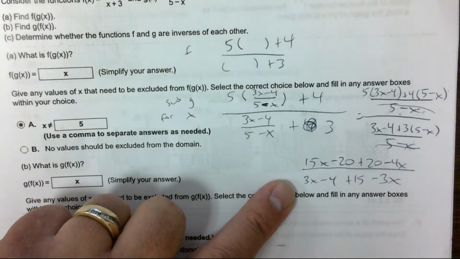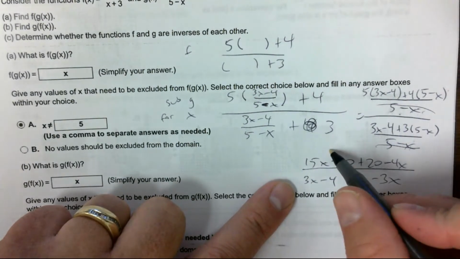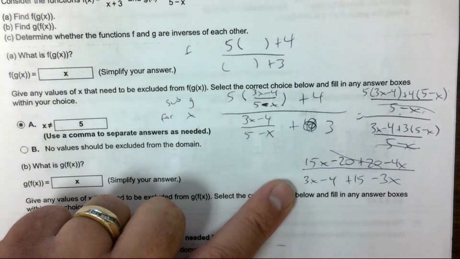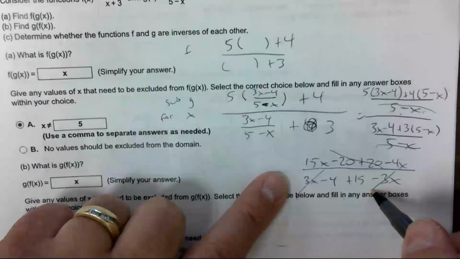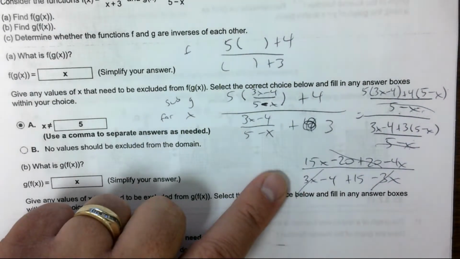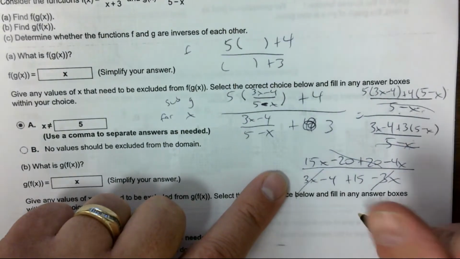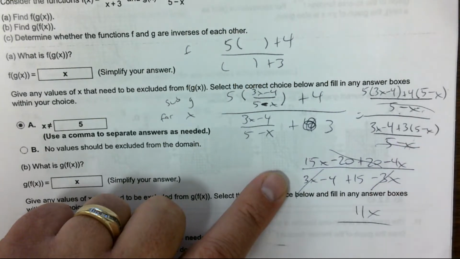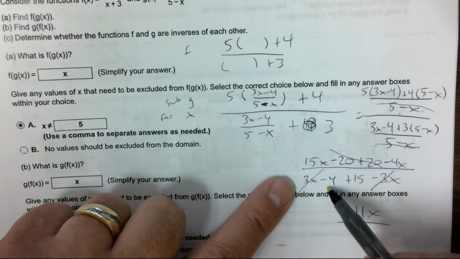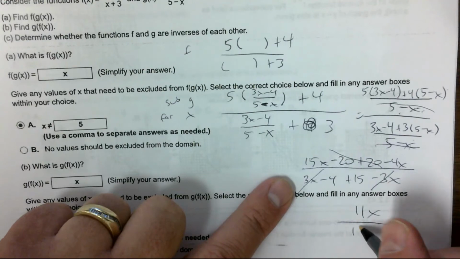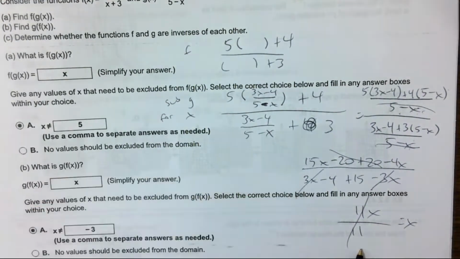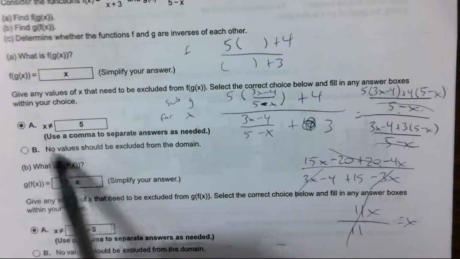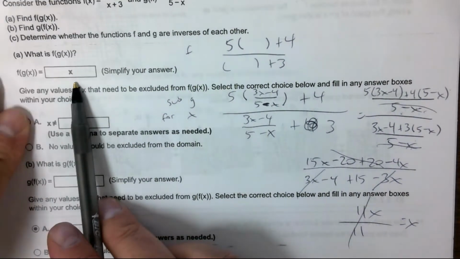So one of the things I notice is that the negative 20 plus 20 cancels. And I also notice the 3x minus 3x cancels. So then we have 15 minus 4 is 11. So that's 11x. And negative 4 plus 15 is also 11. Then that cancels and gives you x. So it does work out to be like the others, but it was more work.